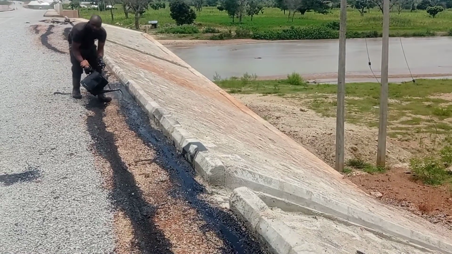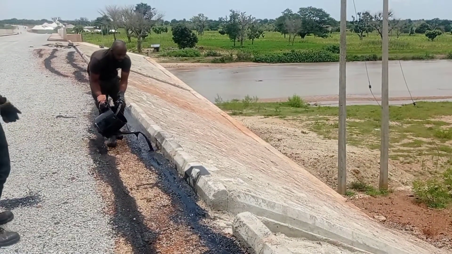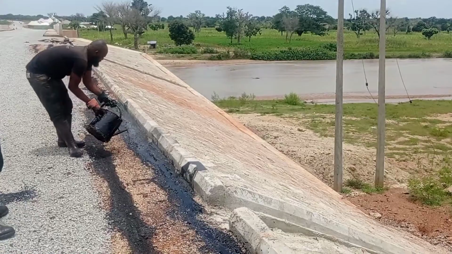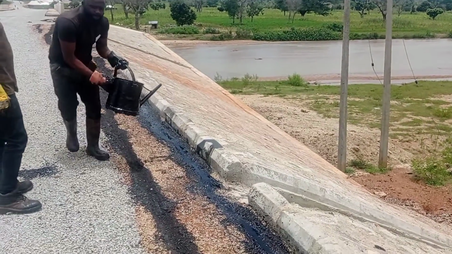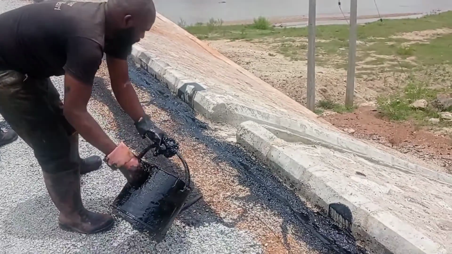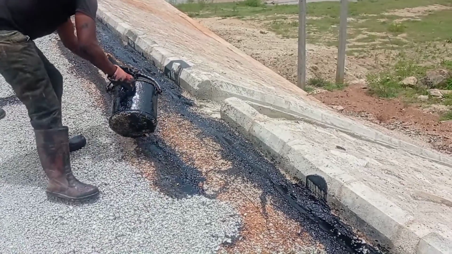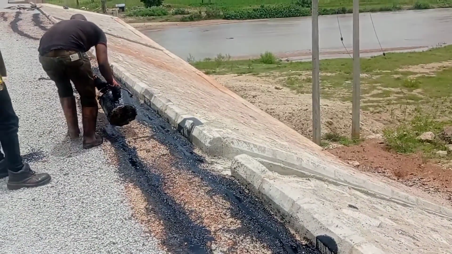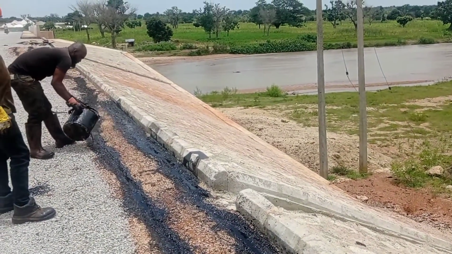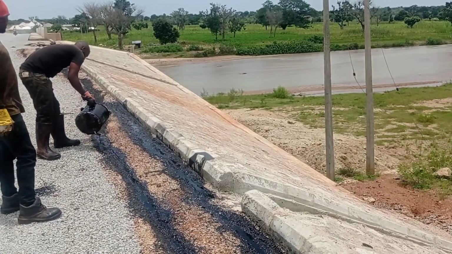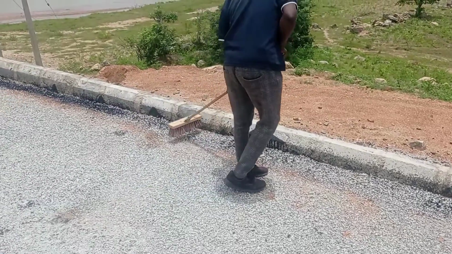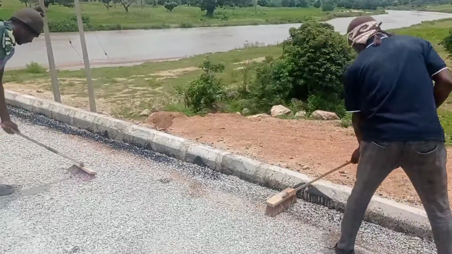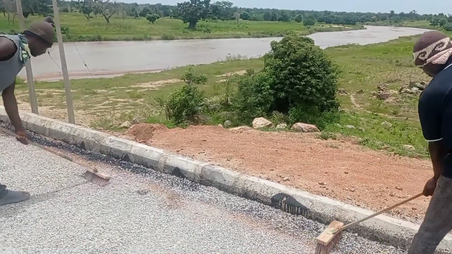You can see on top of our MC1 we are pouring S125. It is little bit thicker than the MC1. You can see all through it we are pouring it. After we are done with the pouring of this S125, we are going to spread the chippings. As you can see, with the help of brushes we are spreading our chippings.